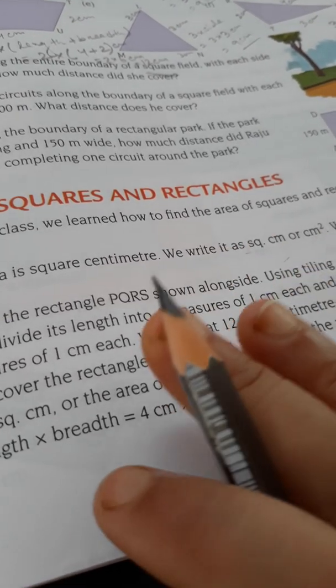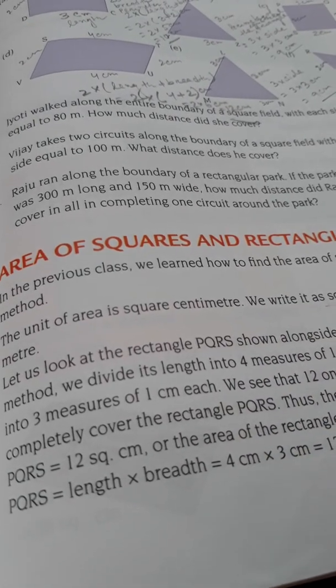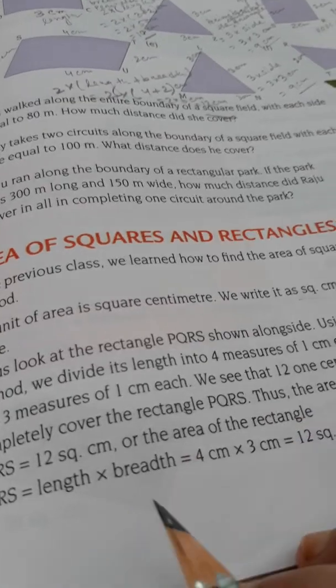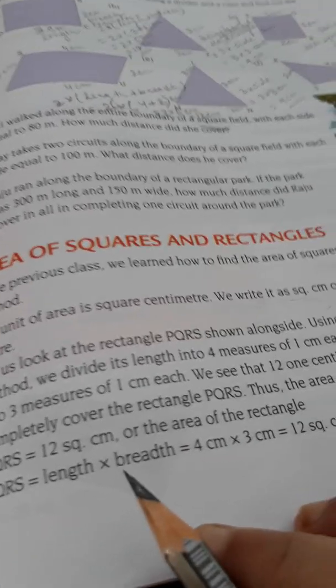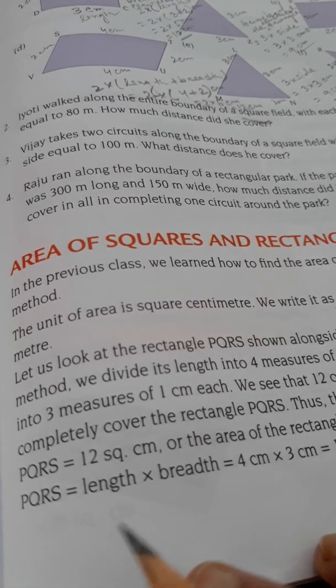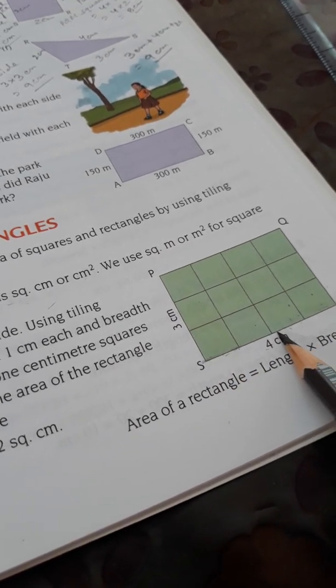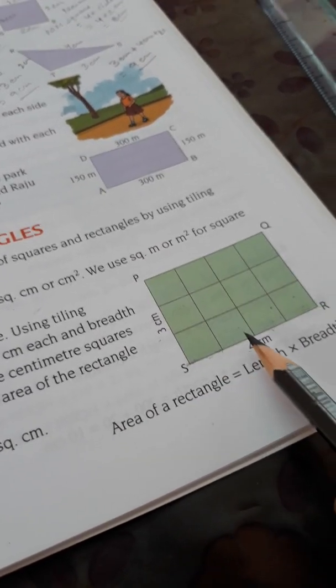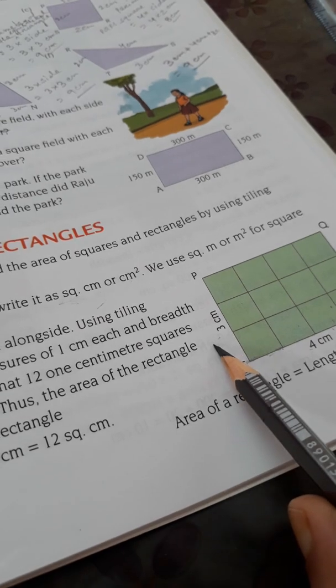The tiling method you already learned in your previous class, but now let's find the area of the rectangle by using a formula. The area of rectangle PQRS is equal to length into breadth. The long side, 4 centimeter, is greater than 3 centimeter, so this is the length and this side is the breadth.